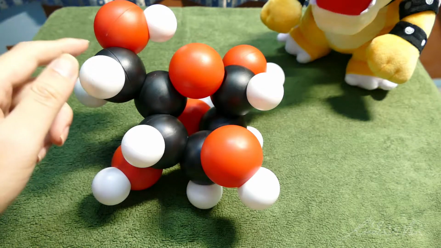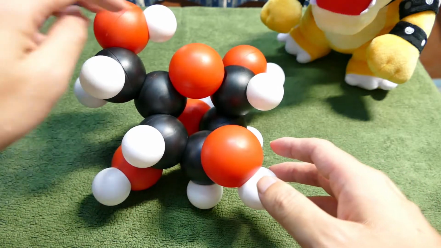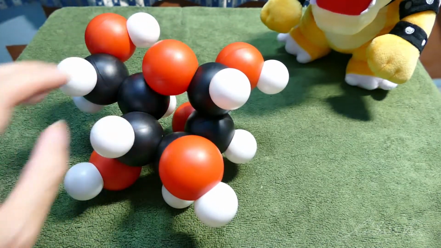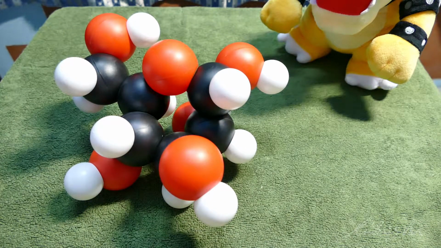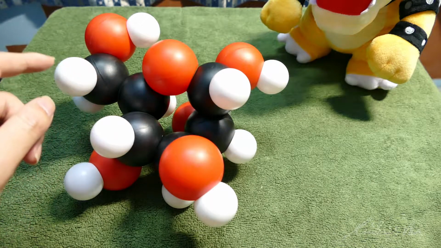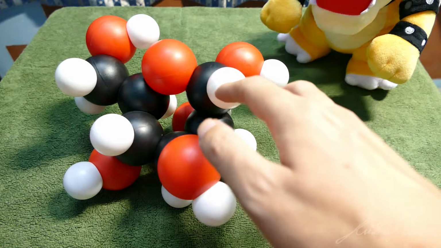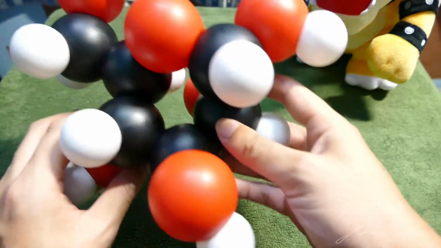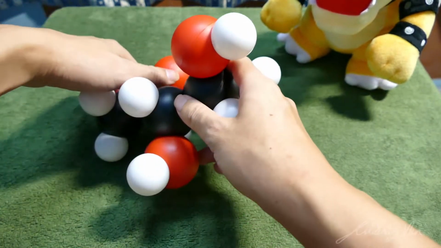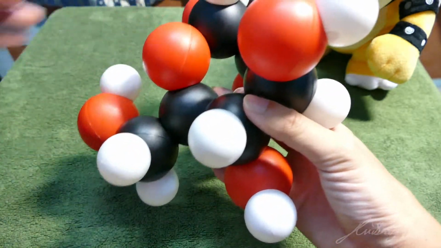So what molecule has 6 carbon atoms? And how many oxygen atoms? 1, 2, 3, 4, 5, 6. So the molecular formula for this molecule is C6H12O6, the all-important glucose molecule. So the size of the glucose molecule is this size, and it can pass through the cell membrane.